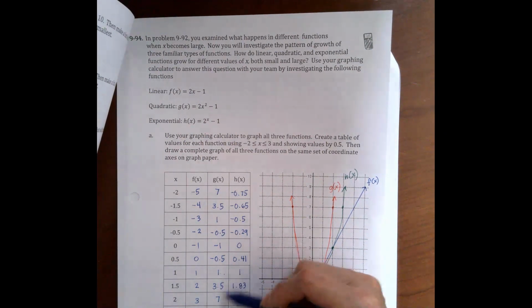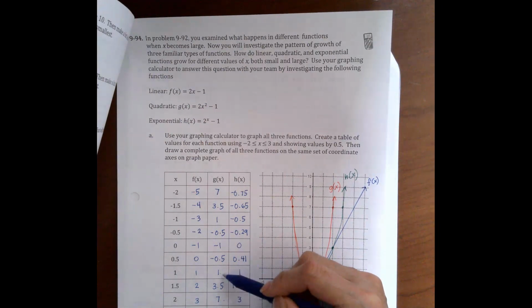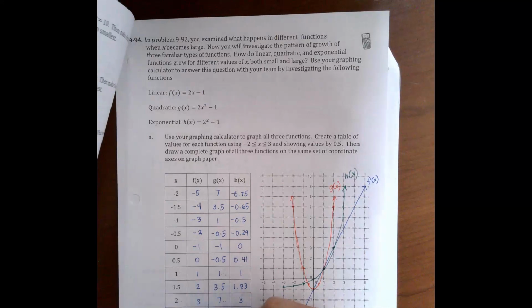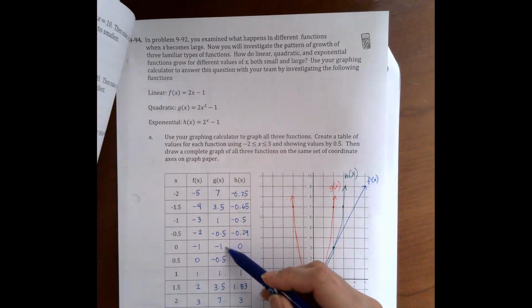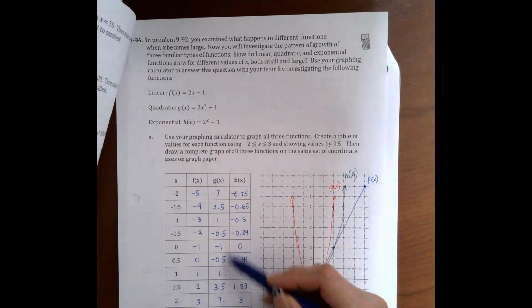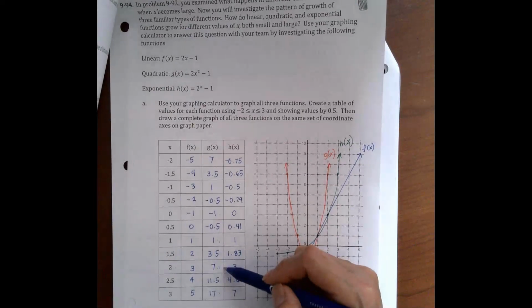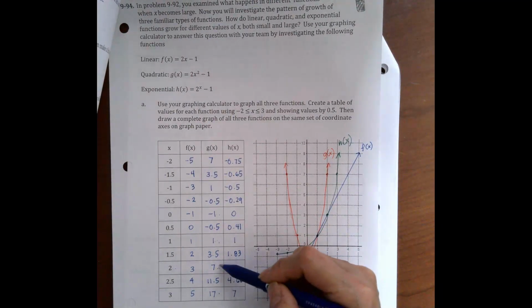So there is an increase of 6 from 1 to 7. And from 2 to 3, there is an increase from 7 to 17. That's 10. So from here, an increase of 2. From here, an increase of 6. And from here, an increase of 10.